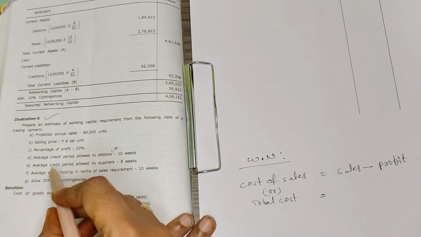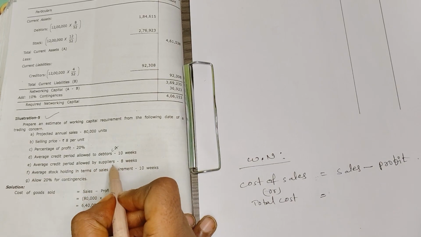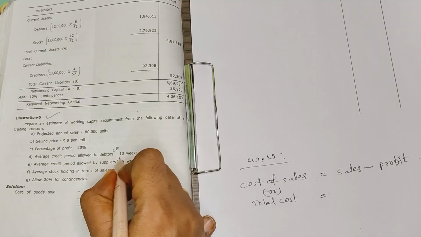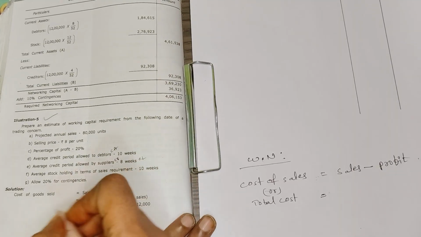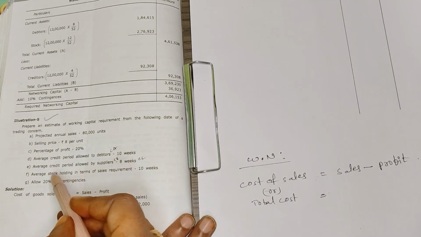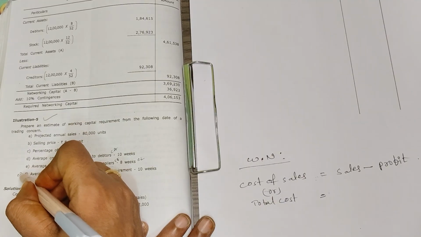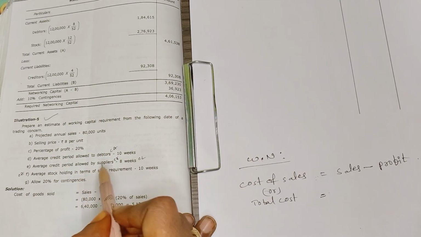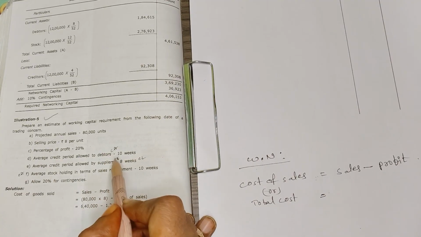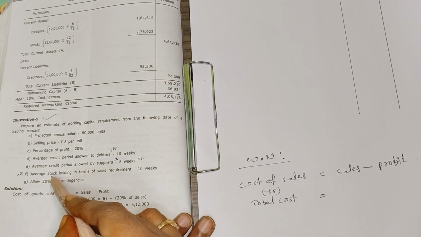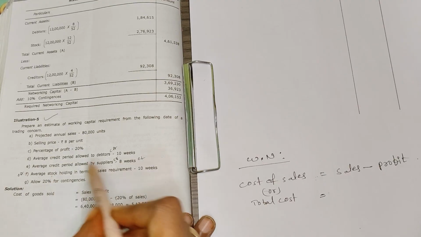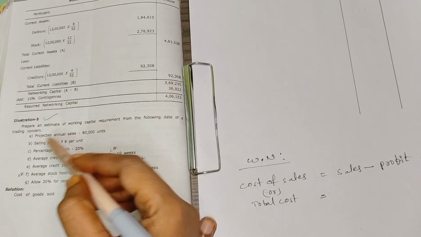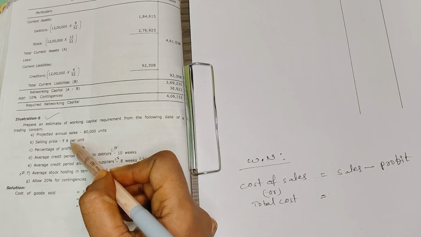Then average credit period allowed by suppliers. Suppliers are nothing but creditors. So it is a current liability. Average stock. Stock is a current asset. So we have only three details regarding the current assets and current liabilities. One is debtors, second one is creditors, and third one is stock. Suppliers are the creditors. Customers are the debtors.